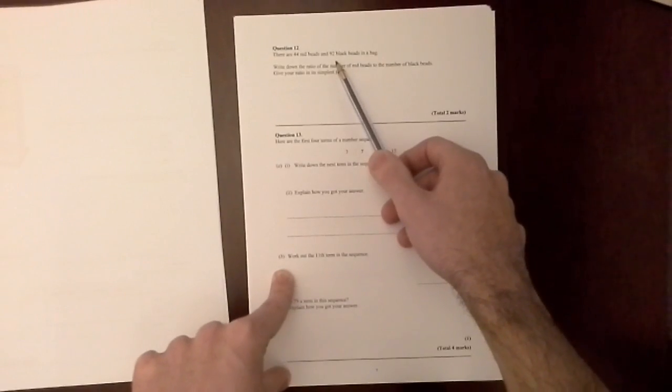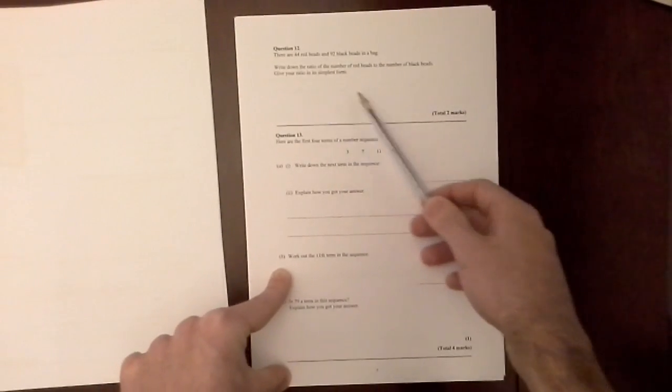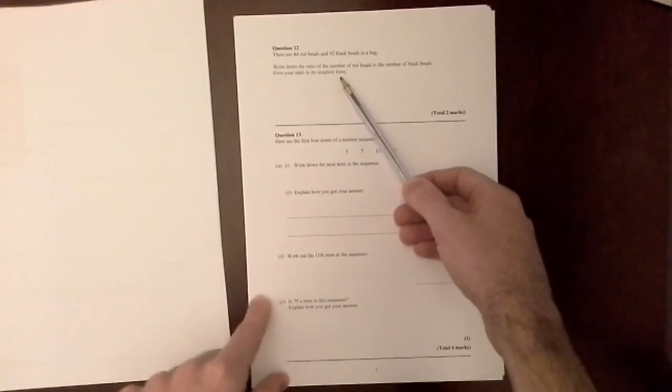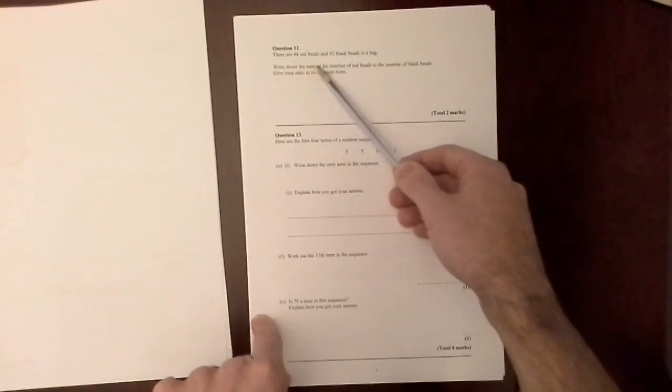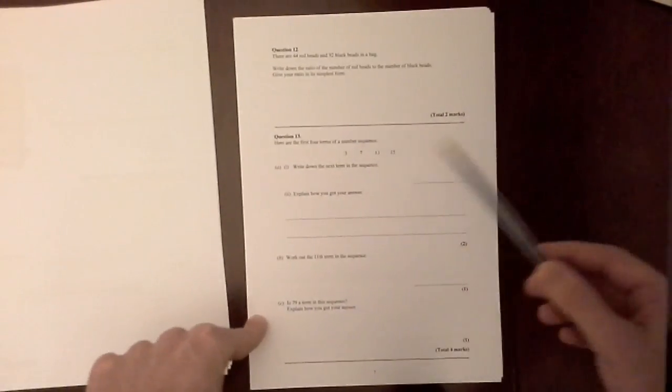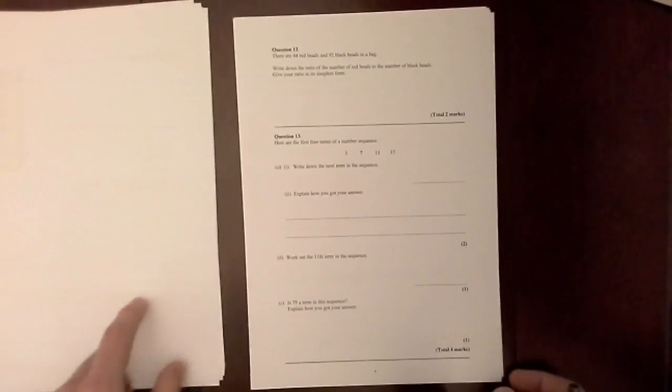44 to 92 is the ratio. You get 1 mark for saying 44 to 92, but you need to simplify that as much as you can. So just keep dividing by the biggest number that you think will fit into both of those until you can't go any further.